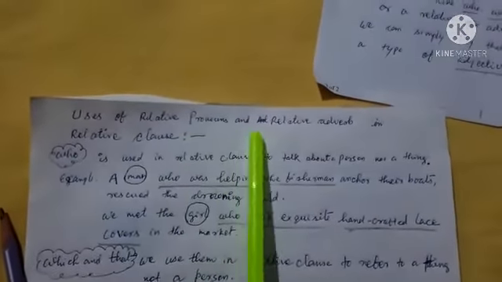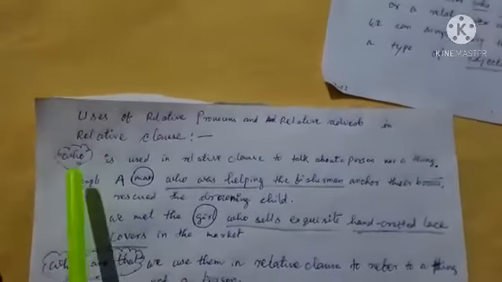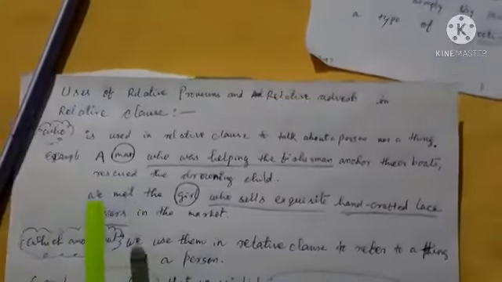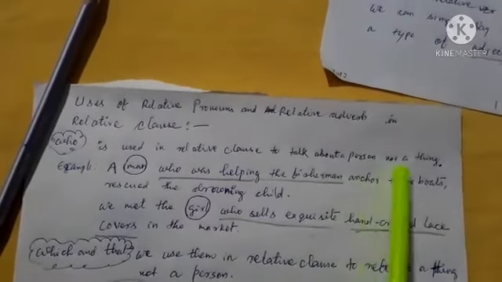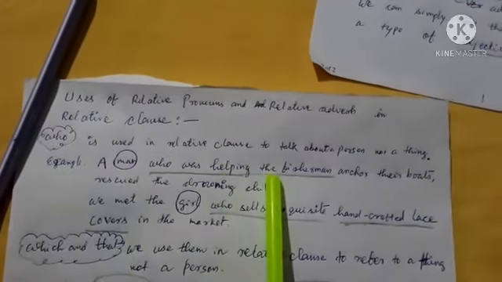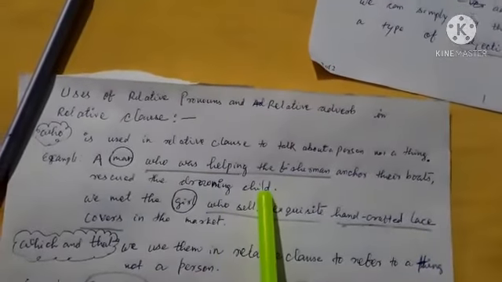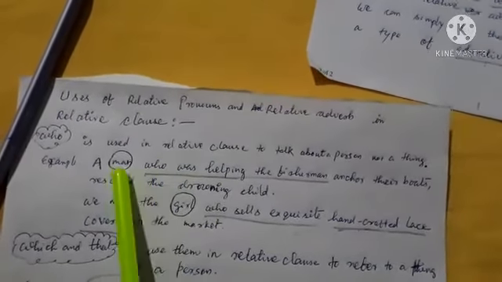Now let us see the uses of relative pronouns and relative adverbs in relative clauses. The first is who. Who is used in a relative clause to talk about a person, not a thing. Remember, for example, a man who was helping the fisherman anchor their boats rescued the drowning child. So here, the relative pronoun who is used in the relative clause for a person.